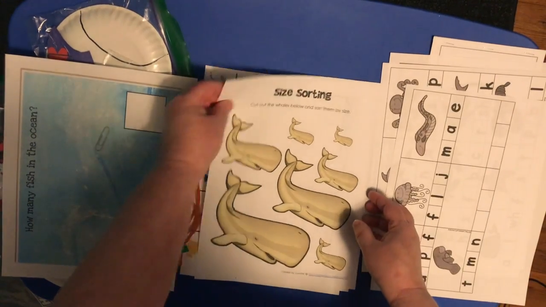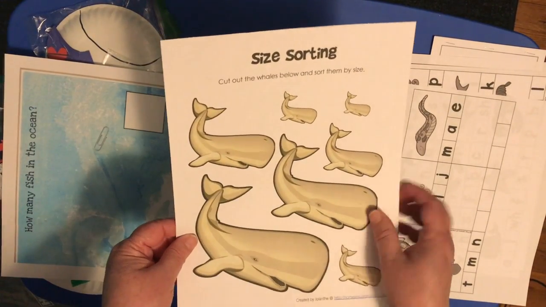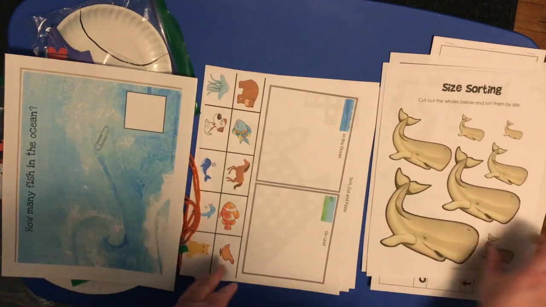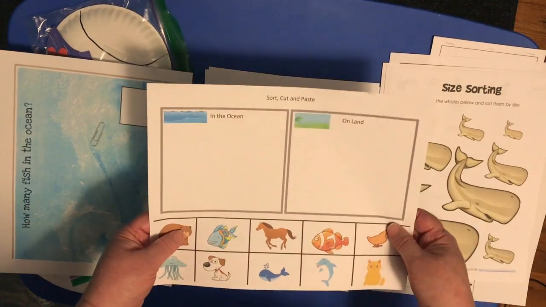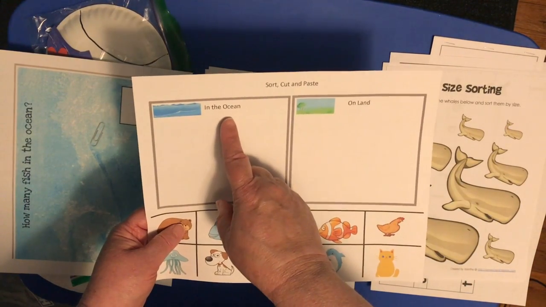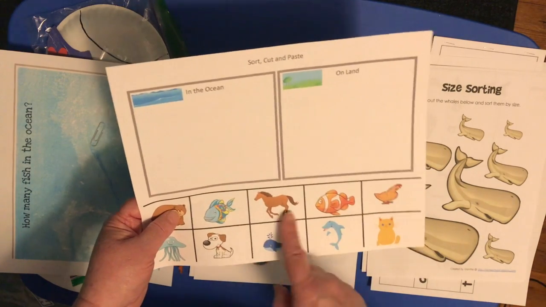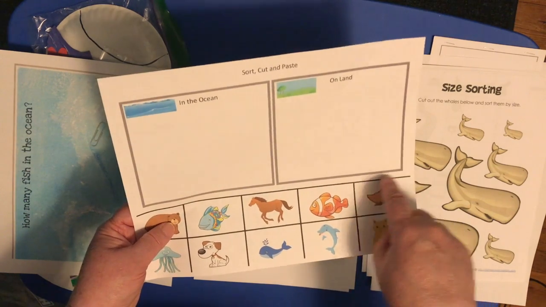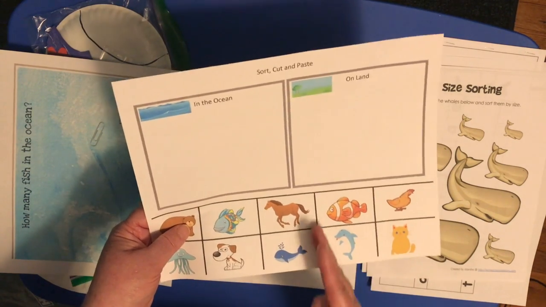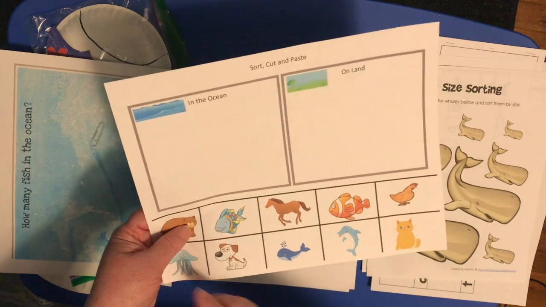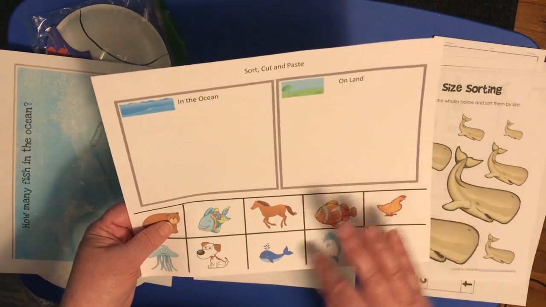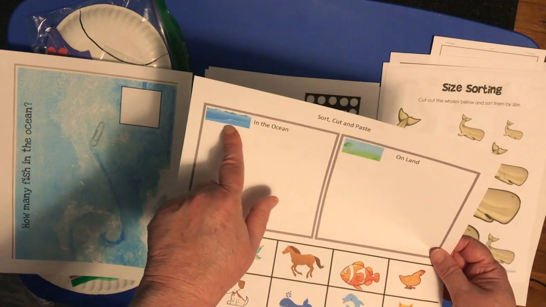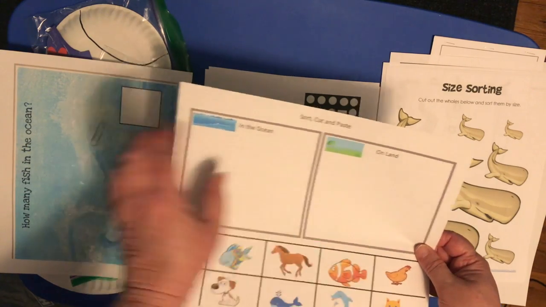I've got cutting out whales and sorting them by size, big and little. You can do it in a little row. I have sort, cut, and paste: what lives in the ocean and what lives on the sand. You can cut this out, or at least cut this part out and have your kids cut up that way. And then they can sort it out and see which one is ocean. Here's a picture of the ocean so they can see for reference, and this is a picture of land so they can see that for reference.